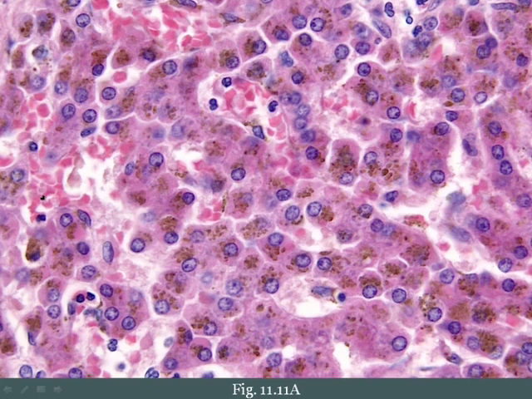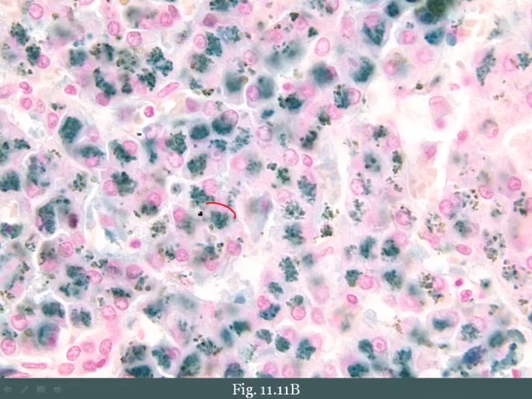Here's a picture of hemochromatosis, and you can clearly see the brown pigment piling up within the hepatocytes. Now again, in order to prove that this brown pigment is iron, we can do a Prussian blue stain, and the iron would turn blue.